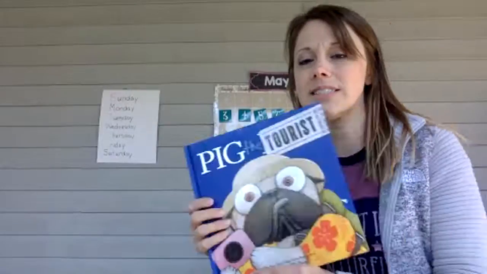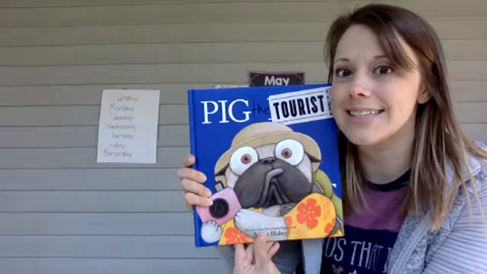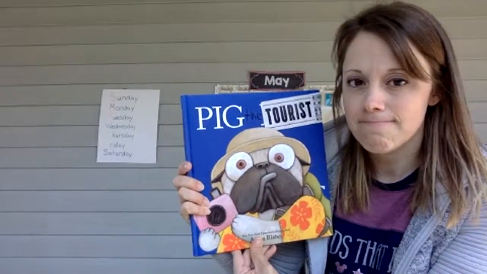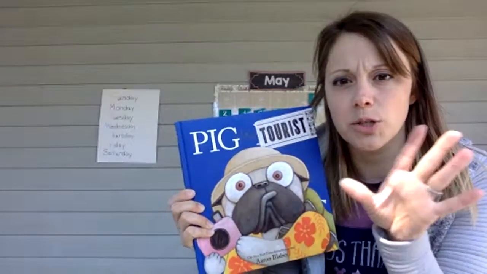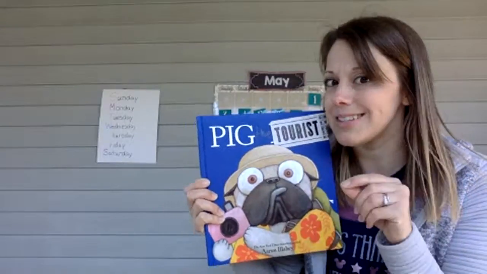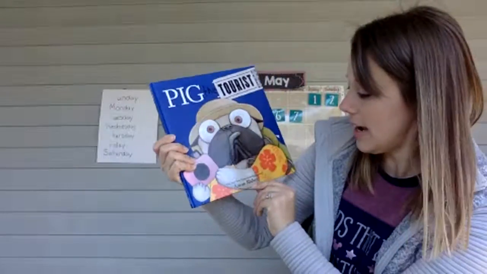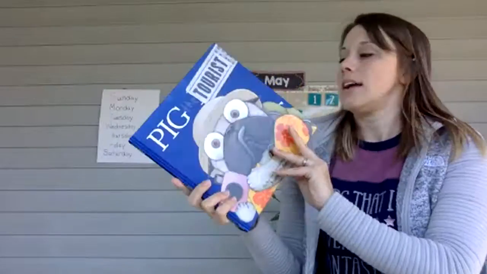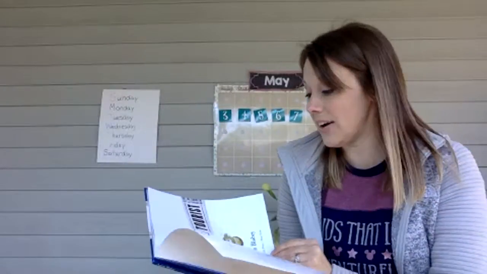If you're looking at this book and you look at the cover and you read the title, it says Pig the Tourist, what do you predict will happen in this book? A tourist means that you go and you look at different places, right? You go and you travel. Let's find out. It is written and illustrated by Aaron Blabby. That means he wrote the words and he drew the pictures. He's really talented. All right, here we go.